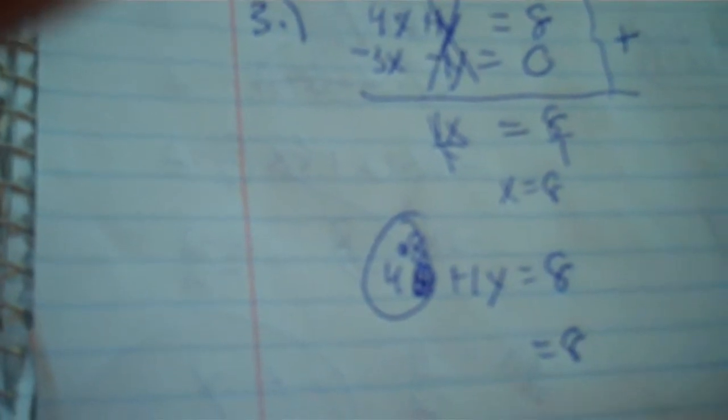Now to solve for the y, you can use the very first equation, 4x plus 1y equals 8. So now that I have my answer for x, I can put 4 times 8 is 32 plus 1y. Then I minus 32. 8 minus 32 is negative 24. Divide by 1, still negative 24.